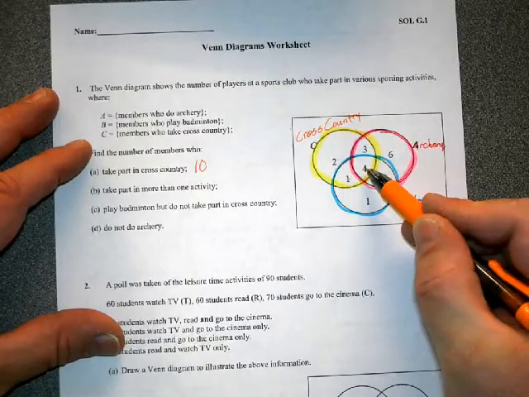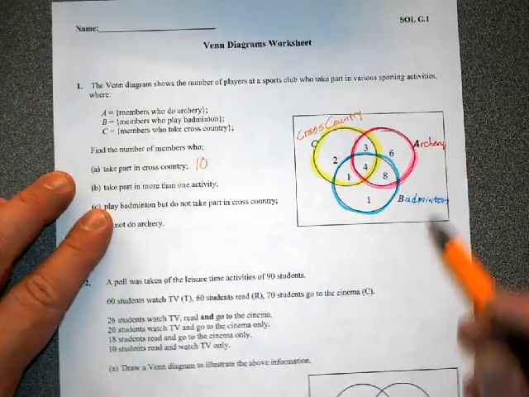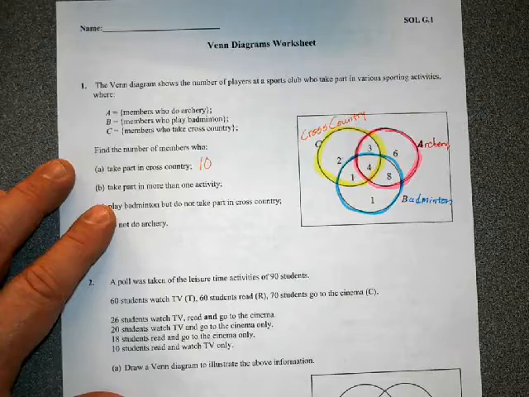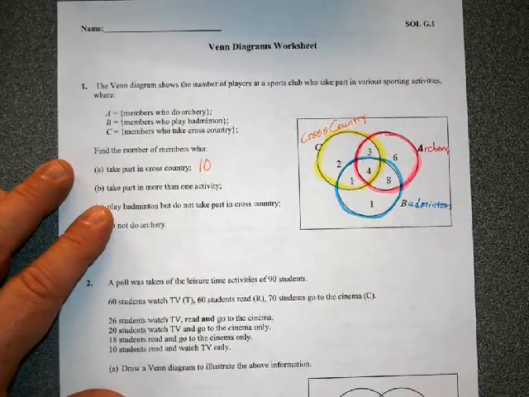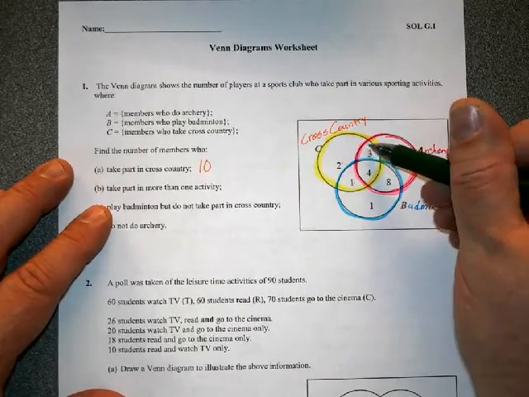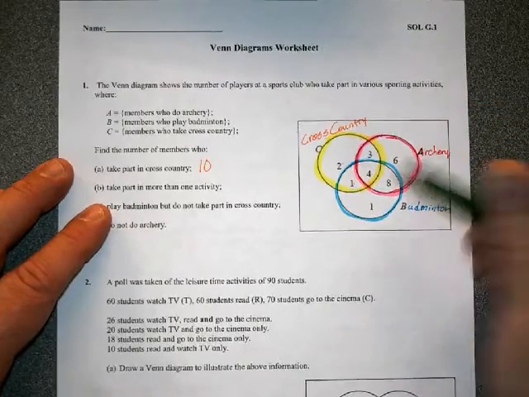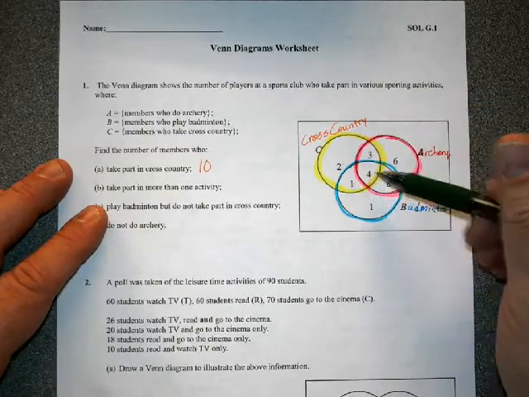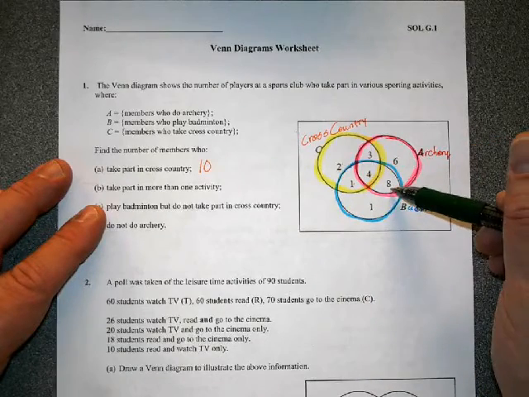How about more than one activity? 7, because these overlap, right? So 7. Actually, 7, this one too. 8. And this one too, right? 16.